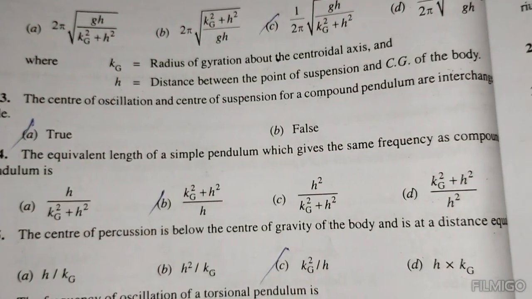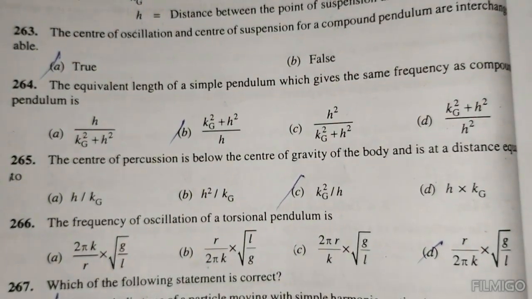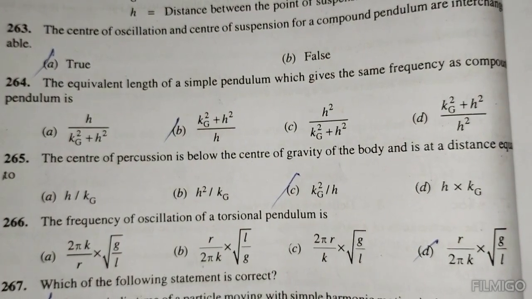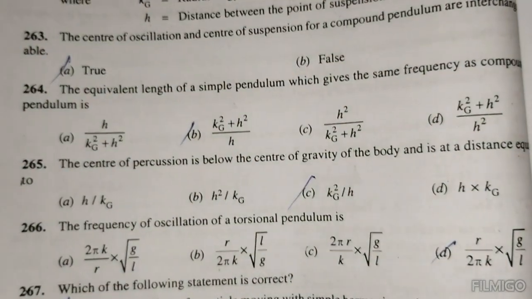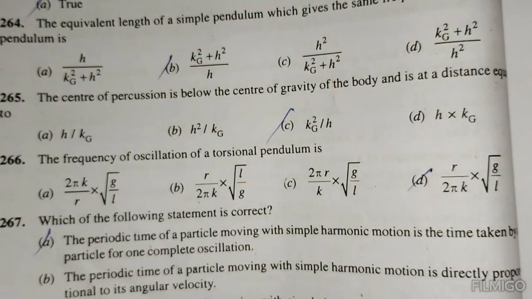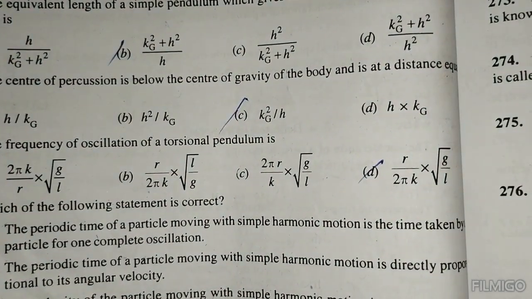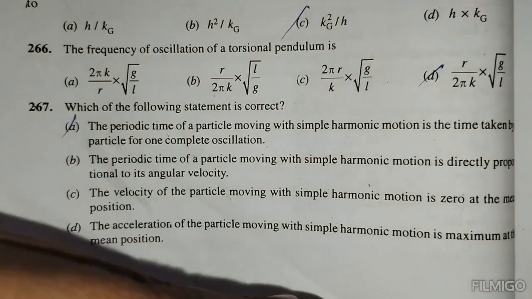The equivalent length of a simple pendulum which gives the same frequency as the compound pendulum is k G square plus h square by h. The center of percussion is below the center of gravity of the body at a distance of k G square by h. The frequency of oscillation of a torsional pendulum is 1 by 2 pi root of s by l.